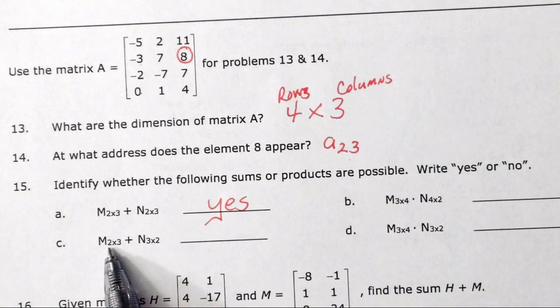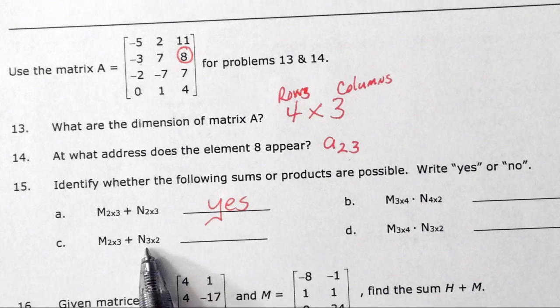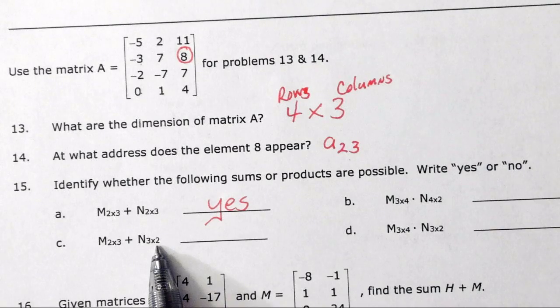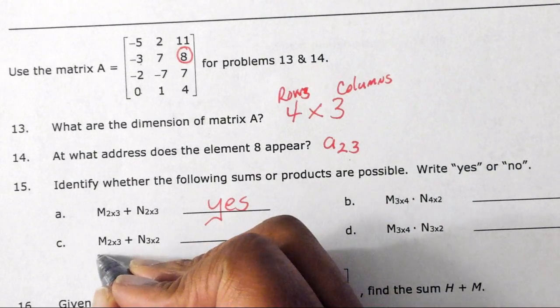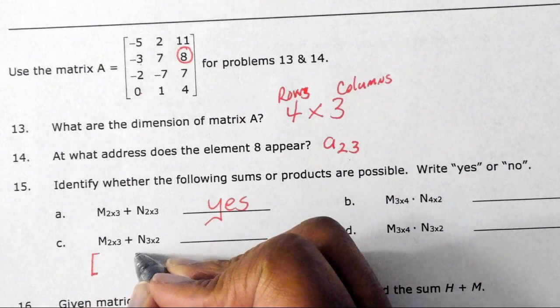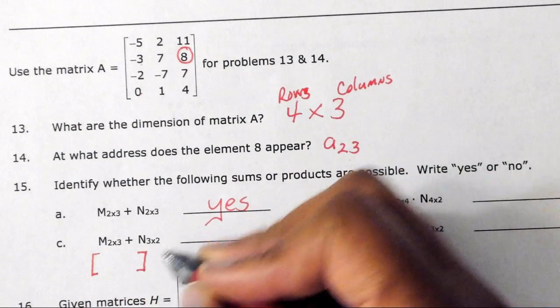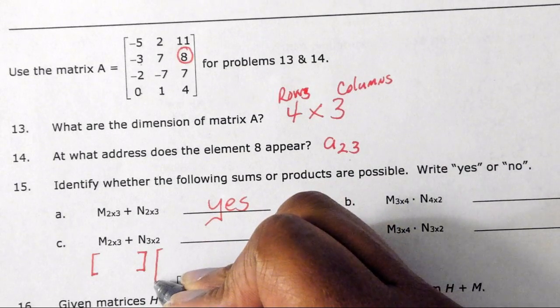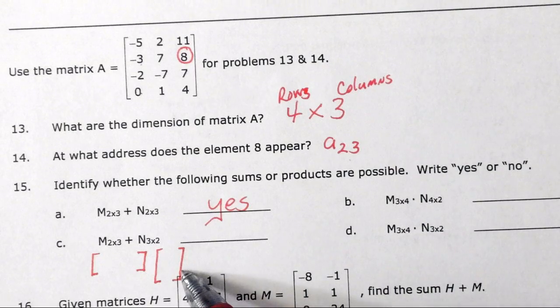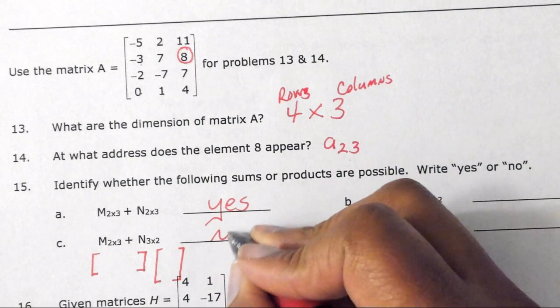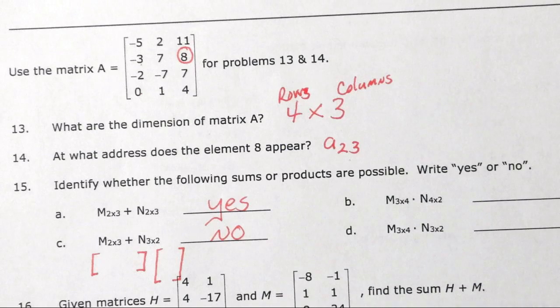Let's look at this next example. M is a 2 by 3, but notice they switched the size of the matrix N to a 3 by 2. Those dimensions are not the same. If I was to look at this, it would be 2 rows and 3 columns, but this is a 3-row, 2-column matrix. Look, the sizes are even different. When this occurs, it is impossible for you to add the two matrices together.